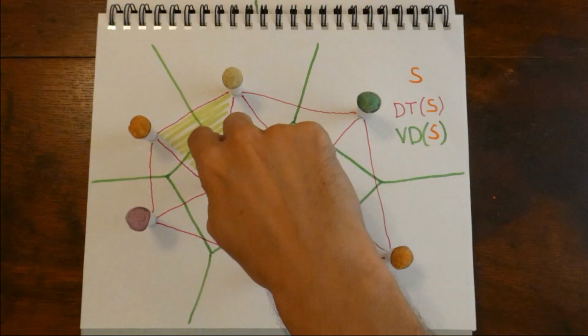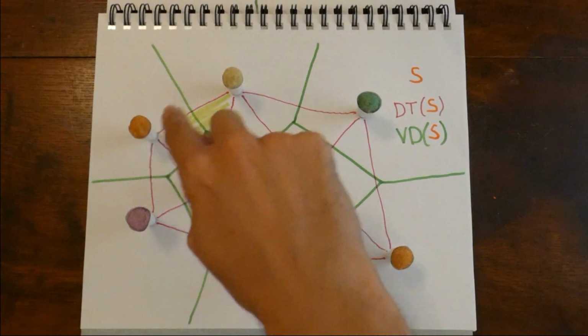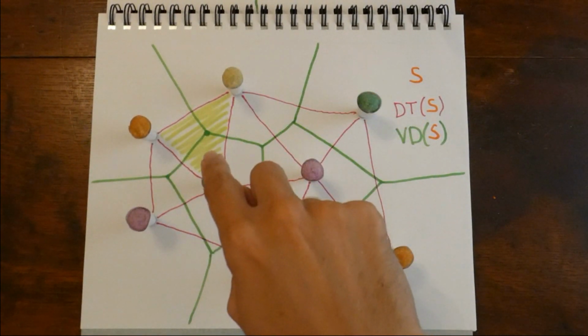And the Voronoi diagram also has edges and some vertices. And here the vertices are always places where three of the edges meet. Now my claim is that every vertex of the Voronoi diagram corresponds one-to-one with one of the faces of the Delaunay triangulation. So here, this vertex corresponds to this highlighted triangle here.